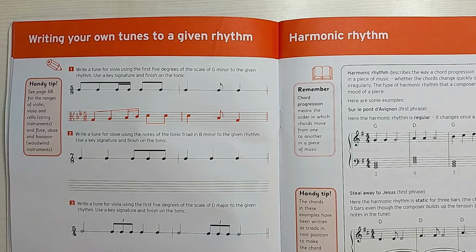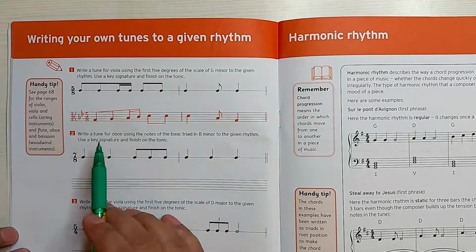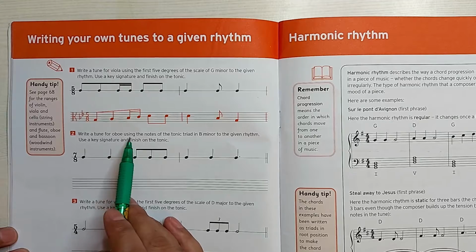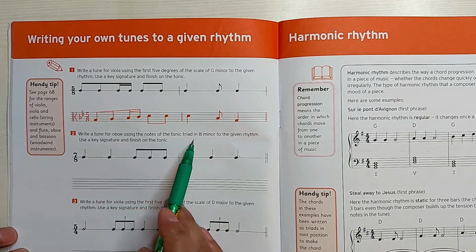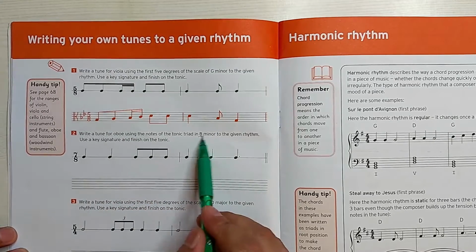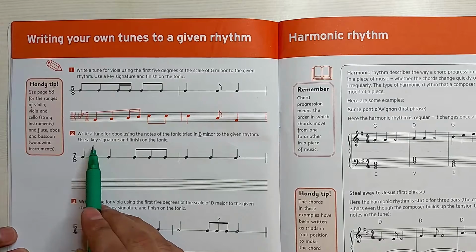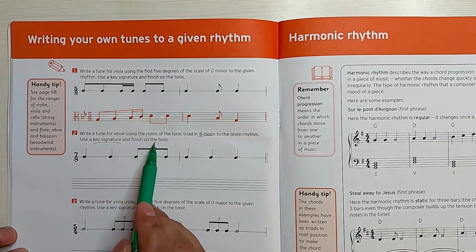So we have to make our own tunes and they have given the rhythm, so we have to convert that in a tune. So you can see, let's go to the first question straight away. Writing a tune for oboe using the notes of the tonic triad in B minor to a given rhythm, use a key signature and finish on the tonic.